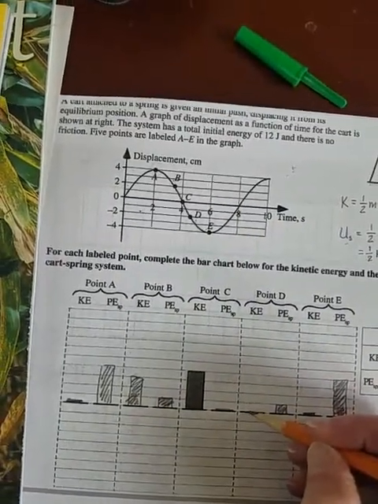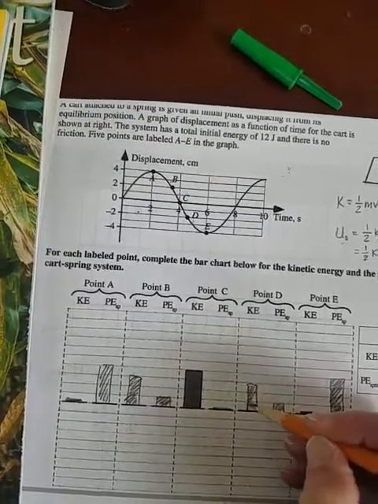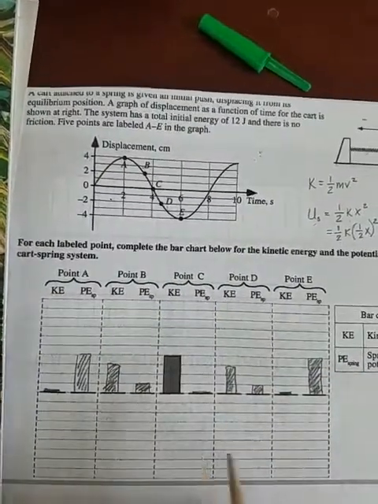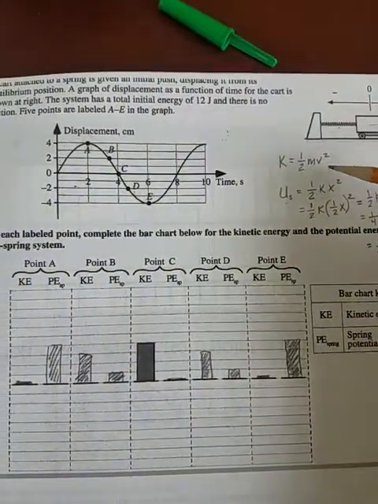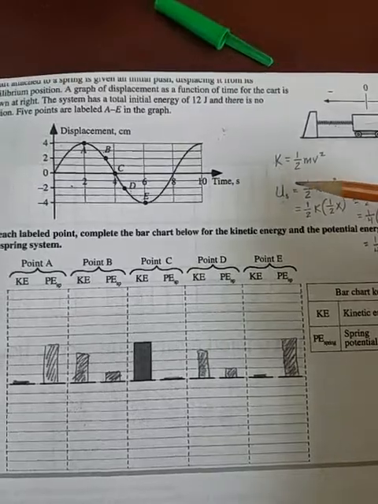Notice that there's no negative energy. So even though they provided you with the negative half of this graph, you don't need it, because with V squared and X squared, no matter what the sign of our V and X is, we always get a positive energy.